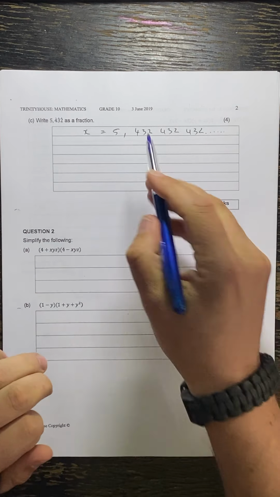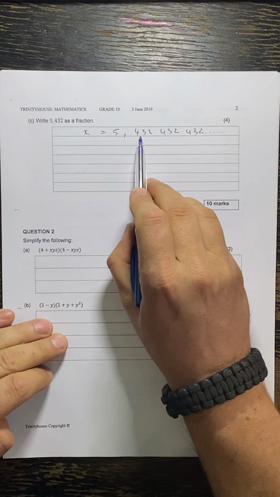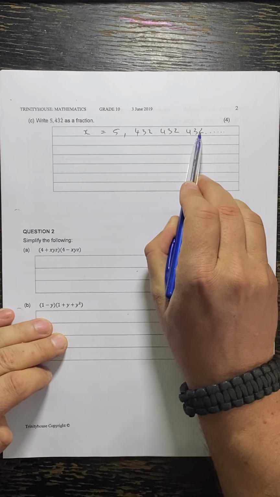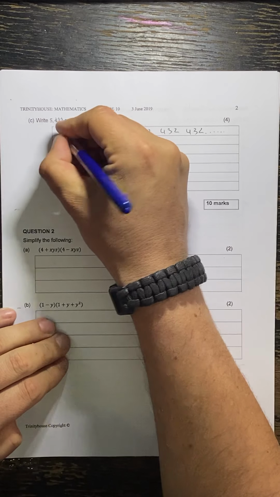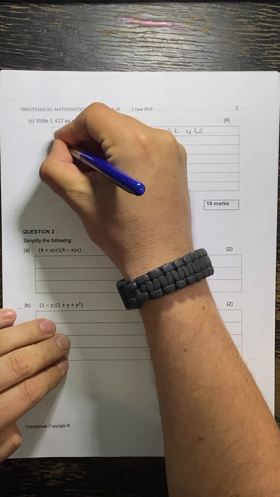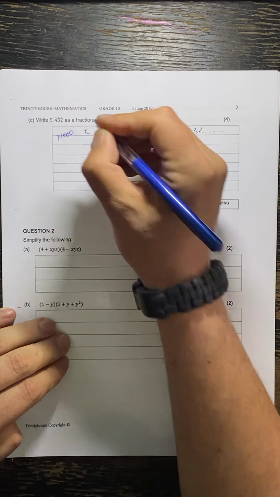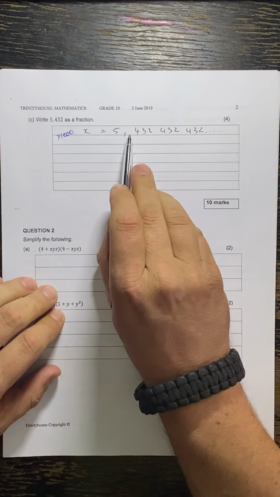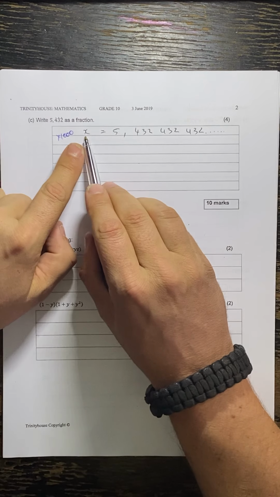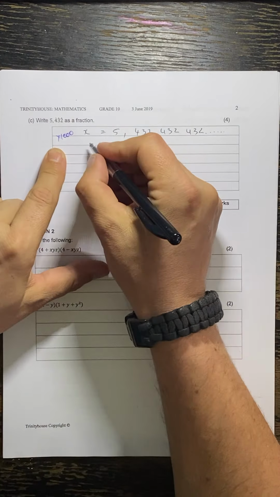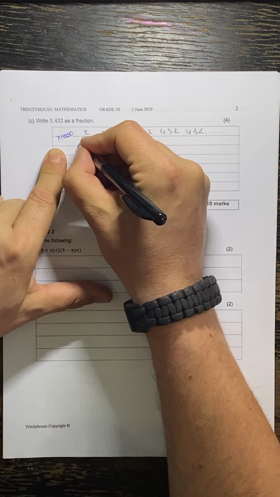Okay, so we can see here, if I multiply by 1,000, then it starts repeating again. So that's what I'm going to do. I'm just going to multiply by 1000. And what I do to this side, I must do to this side. So x times 1000 gives us 1000x.